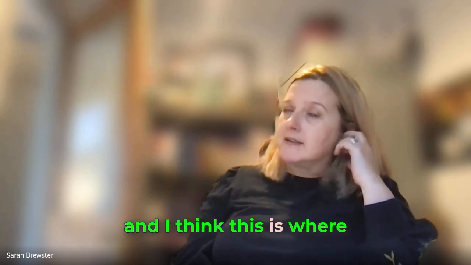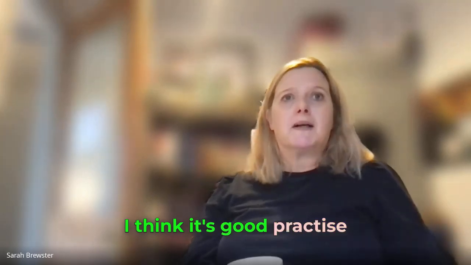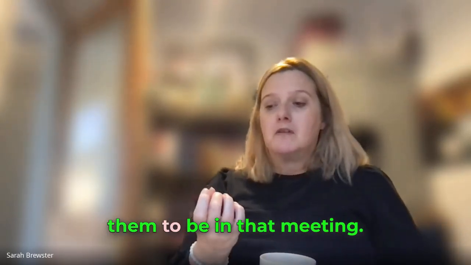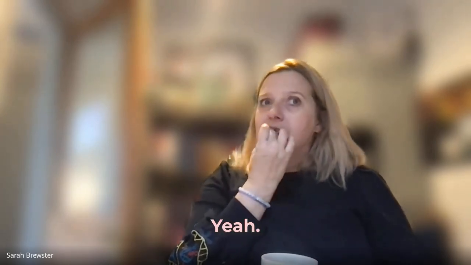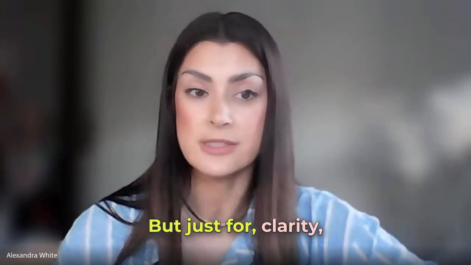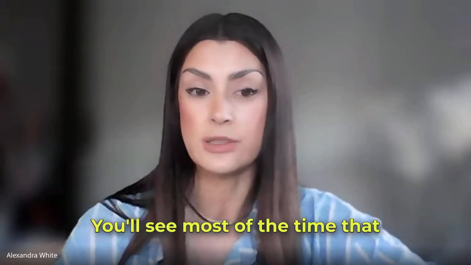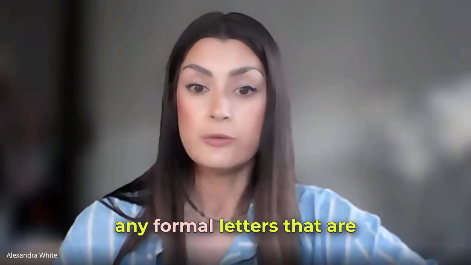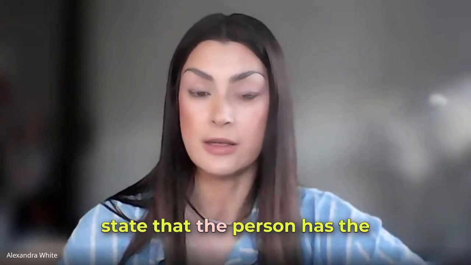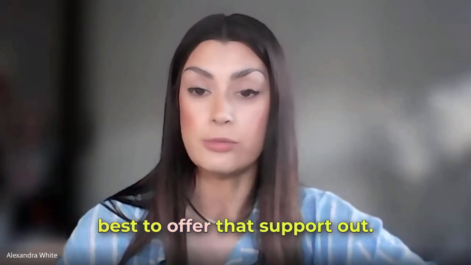I would say, and this is where you do need HR advice, there is very occasionally an exception, but generally speaking, it's good practice to recognise a union and support them to be in that meeting. We do have some questions around recognising unions as well, but for clarity, you don't need to recognise a union as a business for an employee to have the right to be accompanied by a union rep. It is just standard practice. Most formal letters sent out for these types of formal meetings will state that the person has the right to be accompanied by either a trained union rep or a work colleague. Like Sarah said, that's when it's best to offer that support.